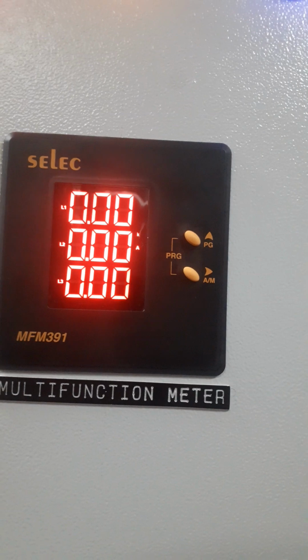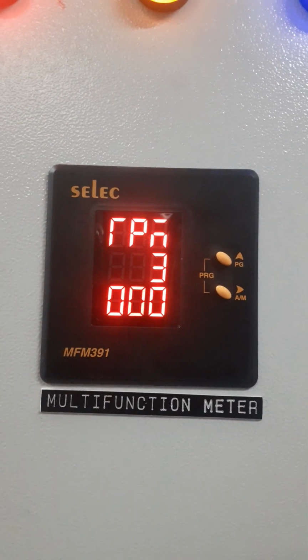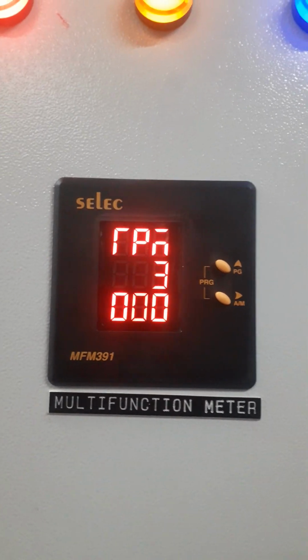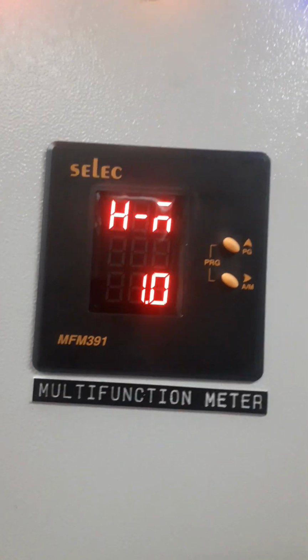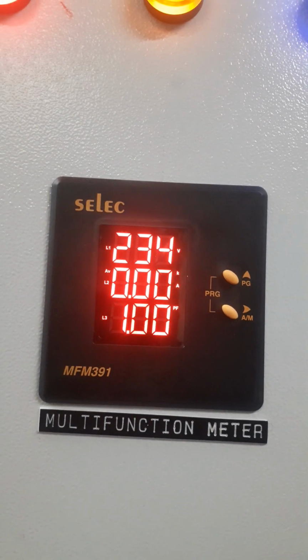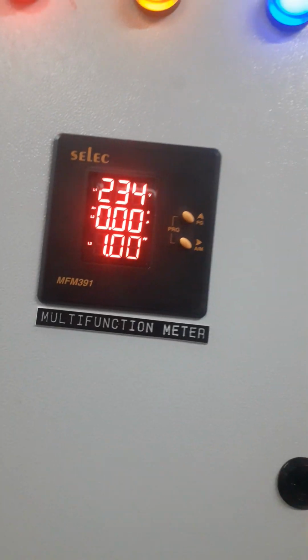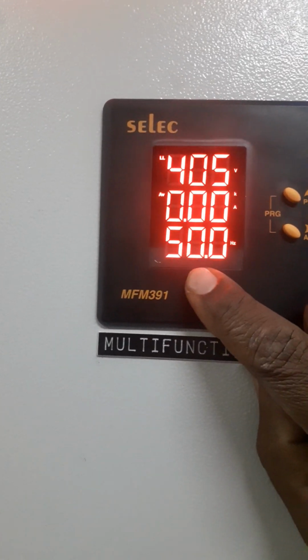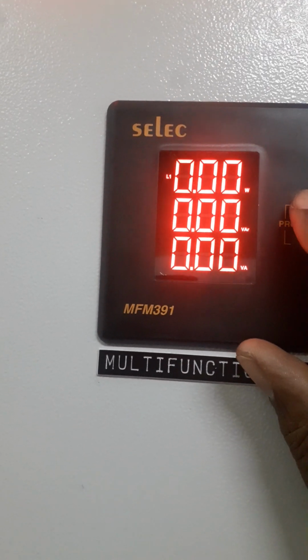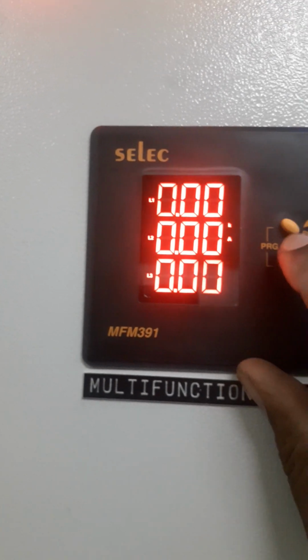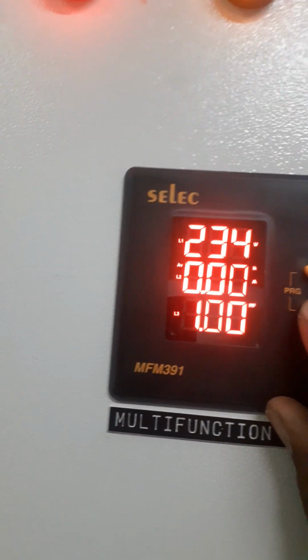Now it can also give us the active power, the reactive power, and the apparent power. It can give us the power factor, and it will also give us the frequency. You can see our frequency now is 50 hertz. You can press there, then press down, and actually you will access different parameters. You can access all the parameters there.